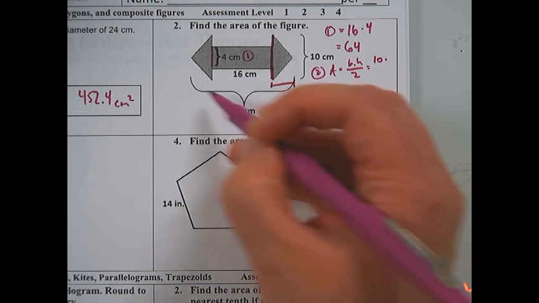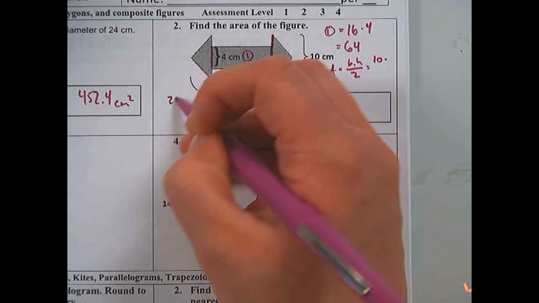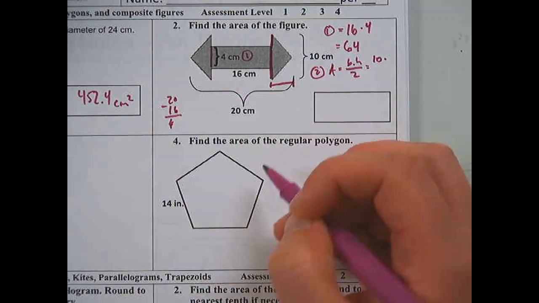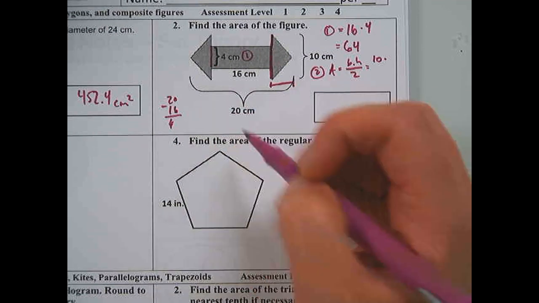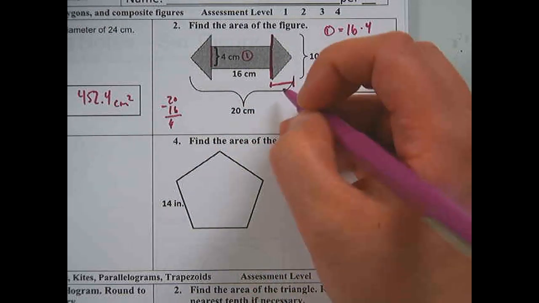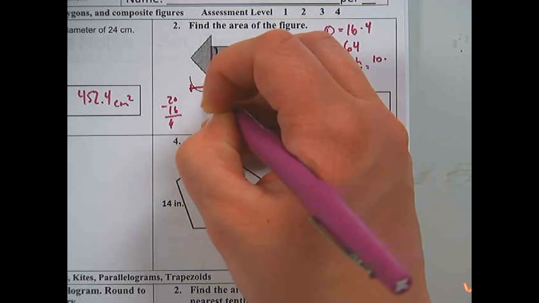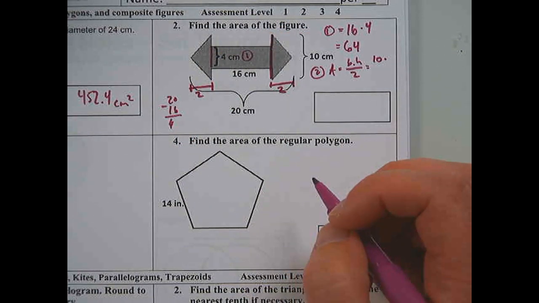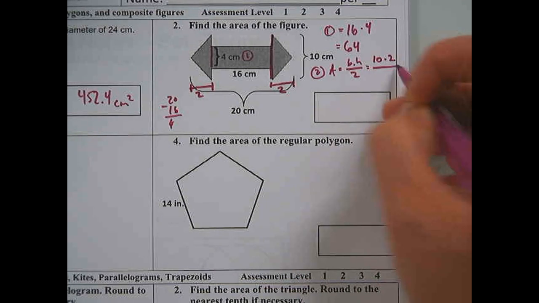We take the overall dimension of 20 minus 16, and we get 4. That 4 is split between 2 triangles, so if I divide that by 2, this part would be 2 and this part would be 2. So the height of the triangle is 2.